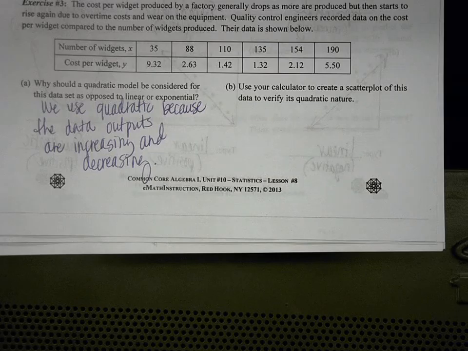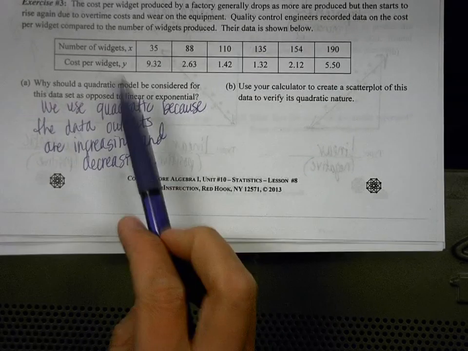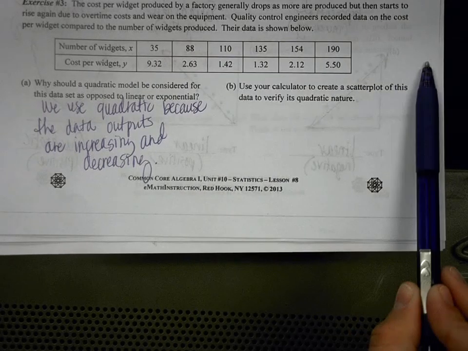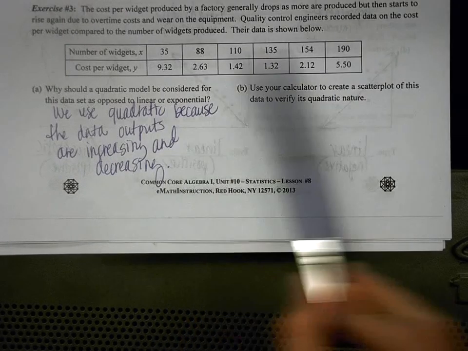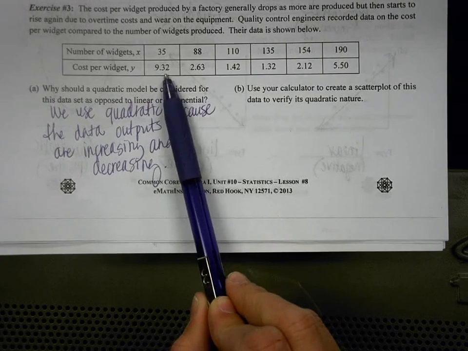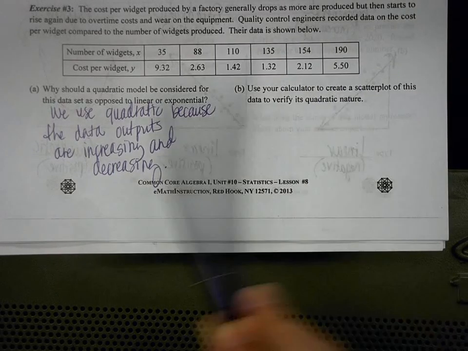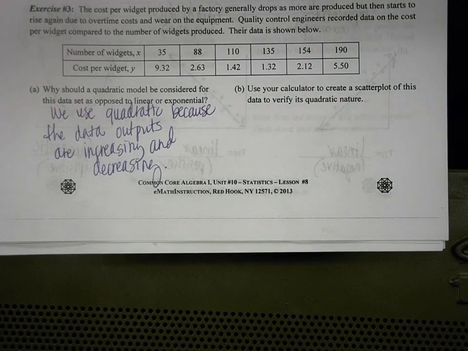Okay, and then B on this one is just asking us to use your calculator to create a scatter plot of this data to verify the quadratic nature. So we're just going to go back to our graphing system and plug it in to make sure, because looking at this, it doesn't necessarily look quadratic to me. Does it look quadratic to you? Or maybe it does. Like when you look here at the x values, the x is always increasing, right? It doesn't always have to, but in this case it is. But when the x is increasing, see here it's at 9, and then it's going down to 2, down to 1, still at 1, but then do you see now here it's going back up and up. And so that kind of gives us the idea that the data is changing, going from decreasing to increasing.